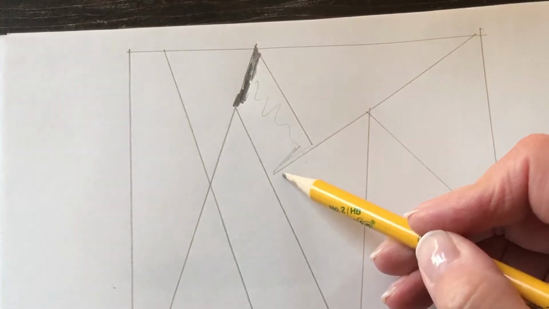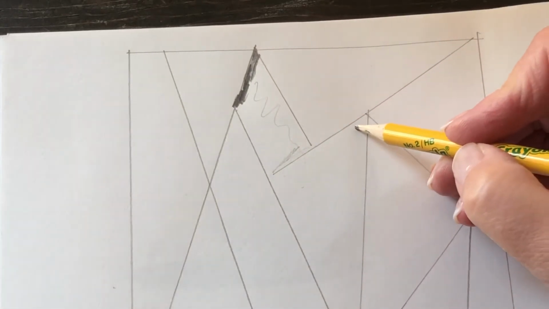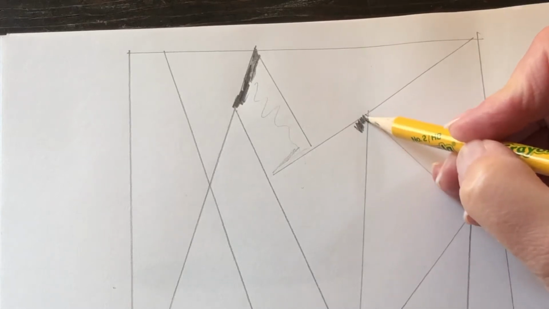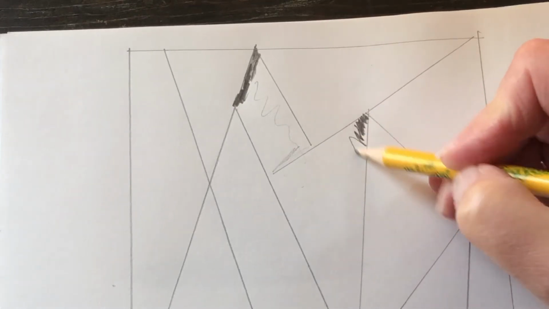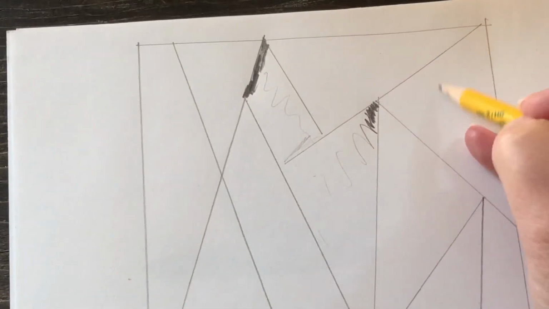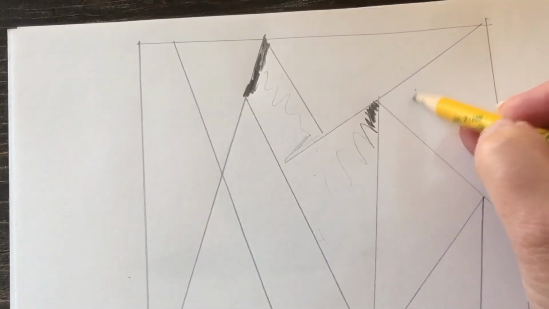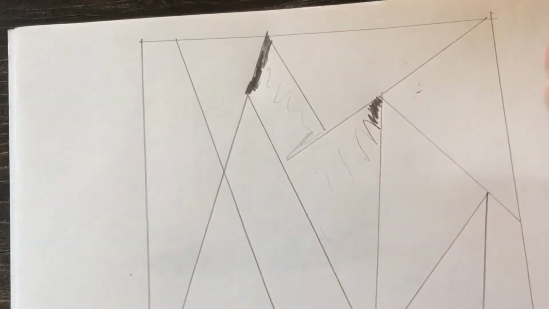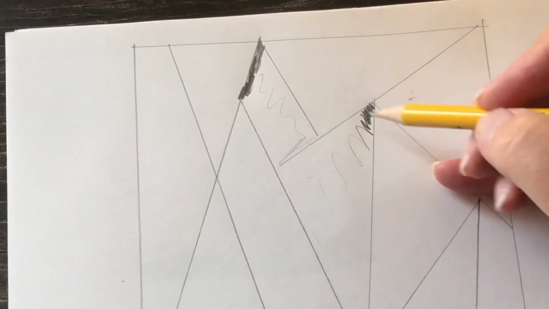I'm going to start dark. I might even start my dark in this corner and shade this way. So whenever you come up against something, try to change it up. It might not always work, but do your best.